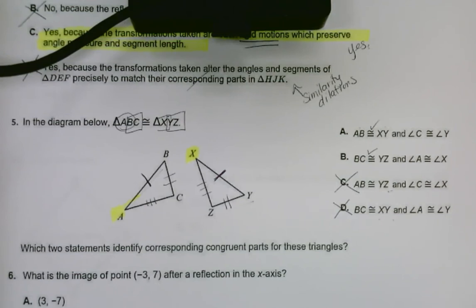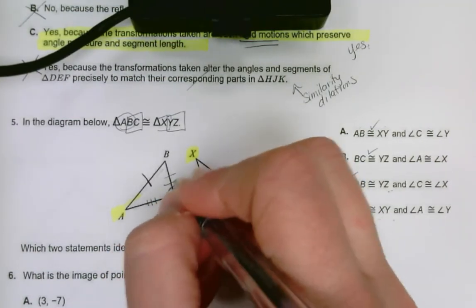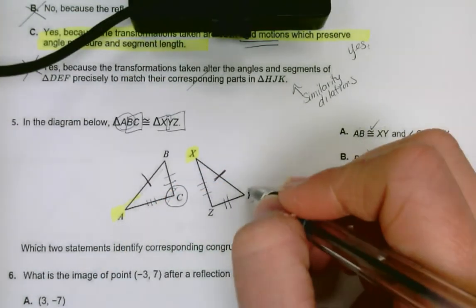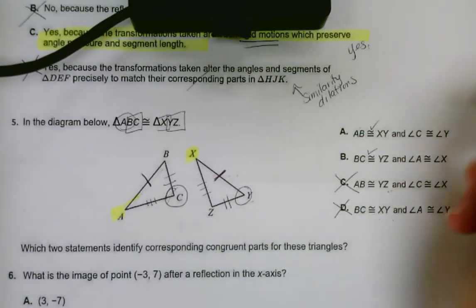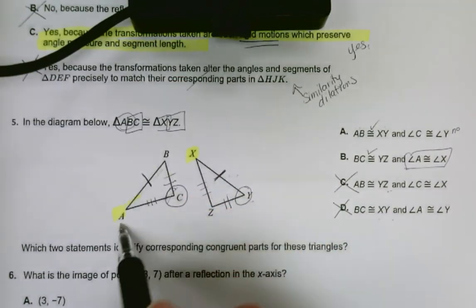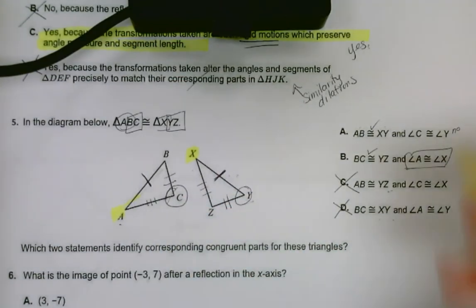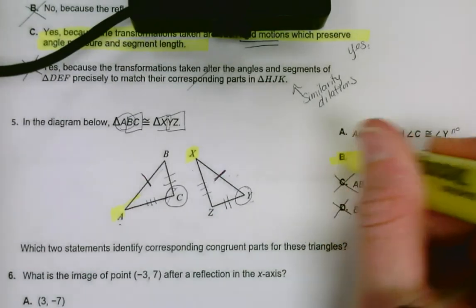All right, now it says angle C matches to angle Y. So angle C is between the 2 and 3 lines. Angle Y is between the 1 and 2 lines. So I'm going to say no, but let's just double check. Angle A, which we highlighted yellow, is congruent to angle X, which is true. So that's how we know it's choice B.